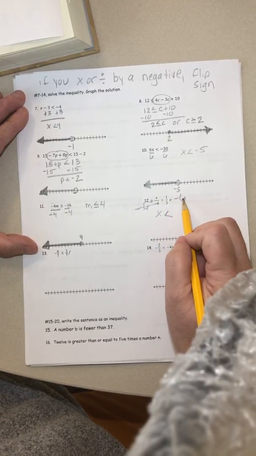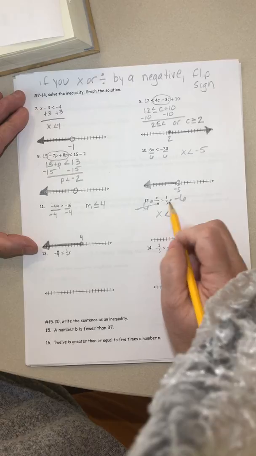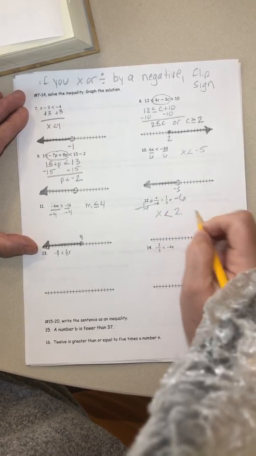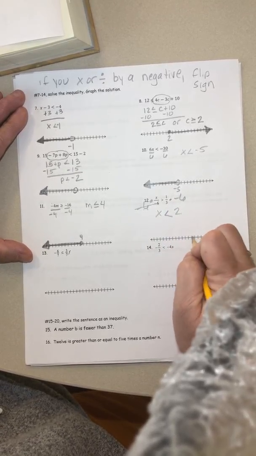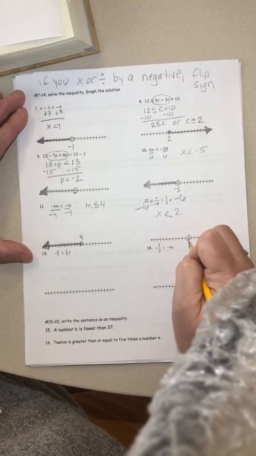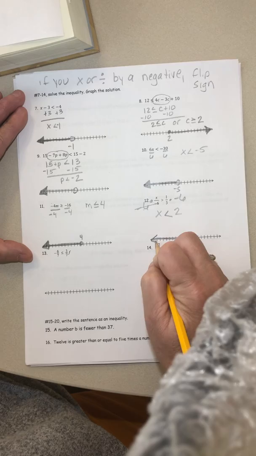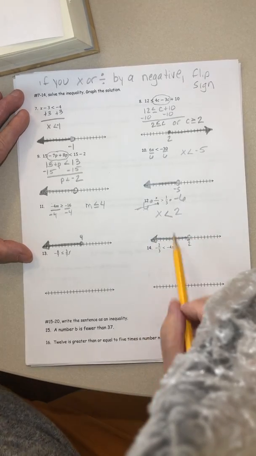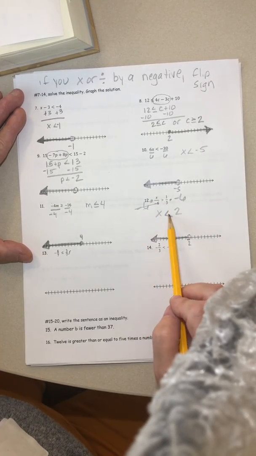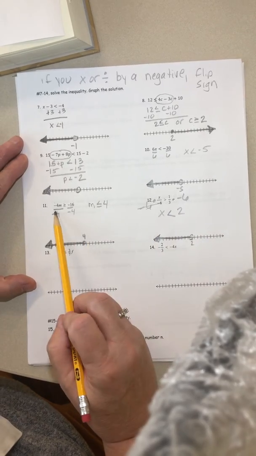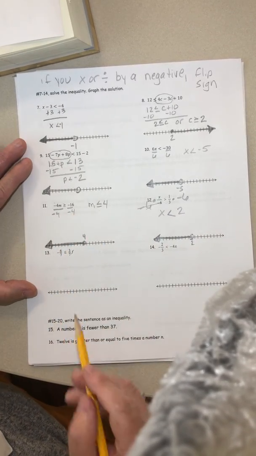And 1 times negative 6 is negative 6. Divided by 3 is 2. So we will have an open circle on 2 and everything smaller than that colored in. Multiplied by a negative, so we had to switch the sign. Divided by a negative, so we had to switch the sign.